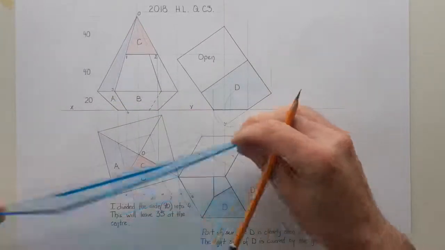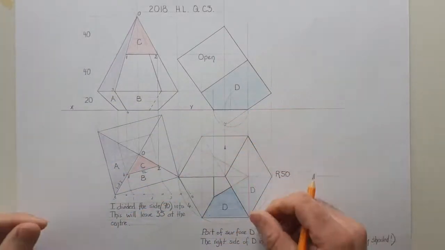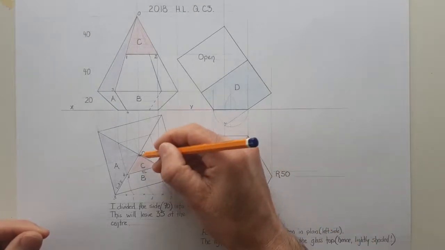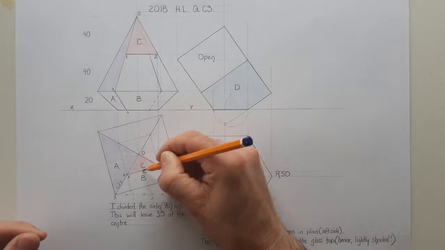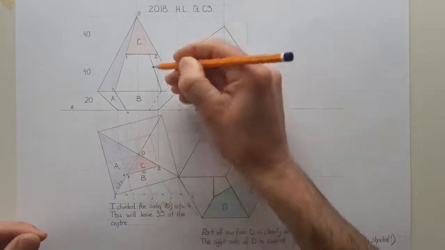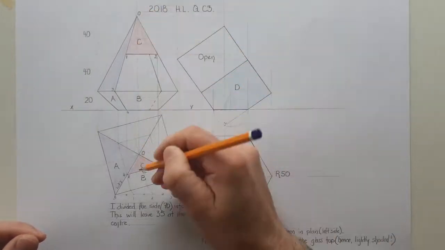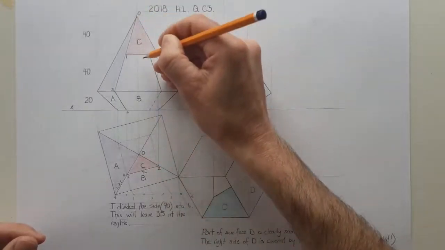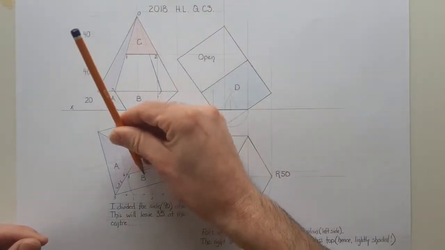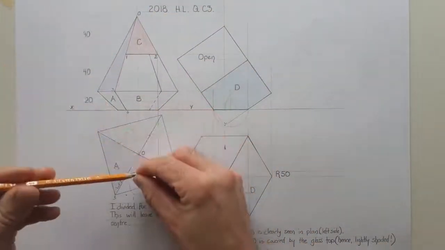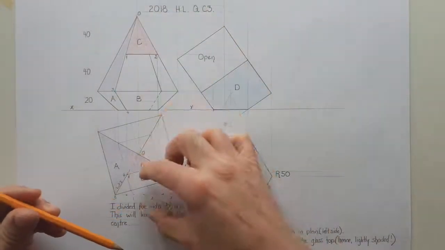There's a few different ways of doing this. Basically, we need the true length of the line from O down as far as the line 1, 2, a perpendicular distance. So we could rotate it onto horizontal, get its true length and step it out this way.